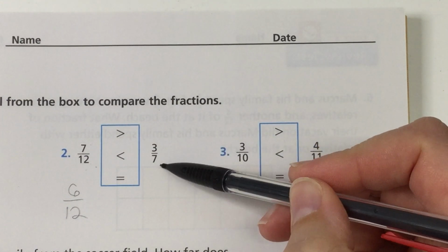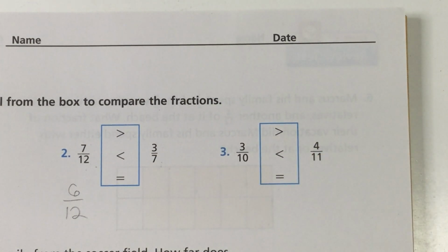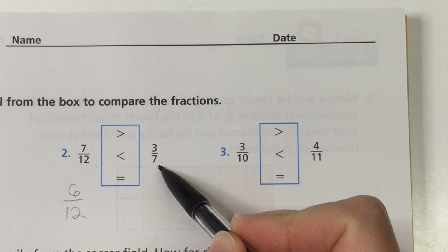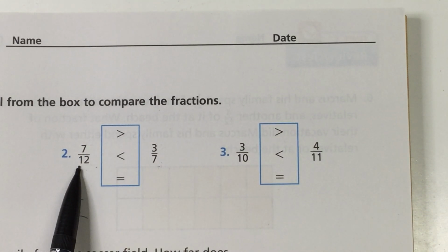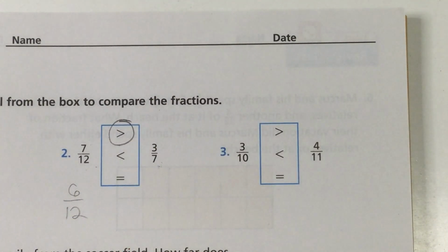Now 3/7 is slightly smaller than 1/2 because half of the number 7 is in between 3 and 4. It's 3.5, right? So this is actually less than 1/2. This is more than 1/2. So which would be greater? 7/12. So you can see how you can definitely use some mental math strategies, and that's what they're trying to show us here on these first few.